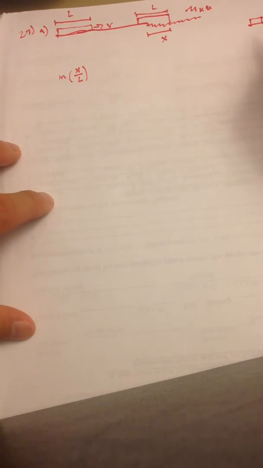I'll draw another diagram where this part on the left is the part that's on the smooth surface as it's going to the right, and this part on the right is the part of the board that's on the rough surface. Now it's going that way. I'm going to draw a free body diagram. Down we have the mass times gravity, mg, and up is the normal force.